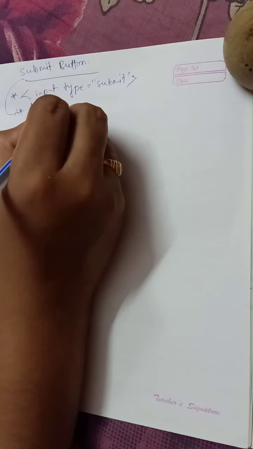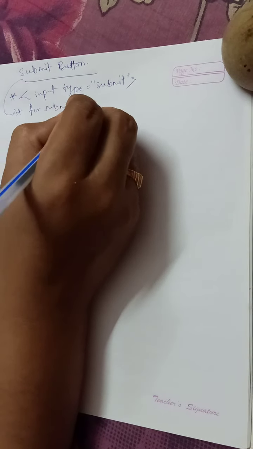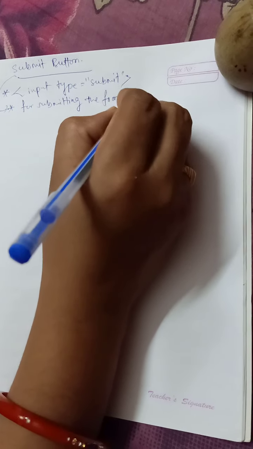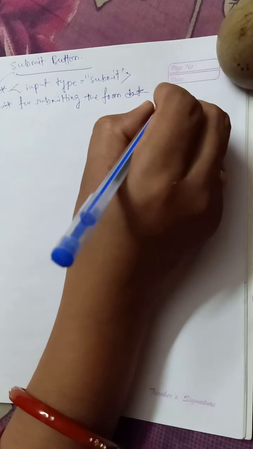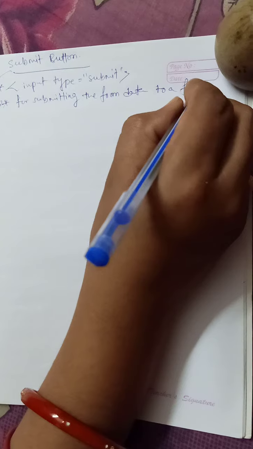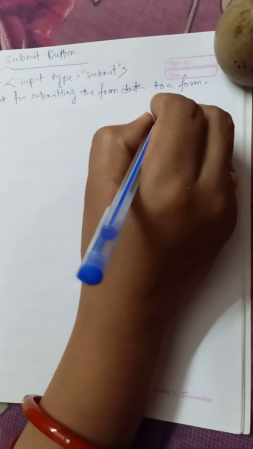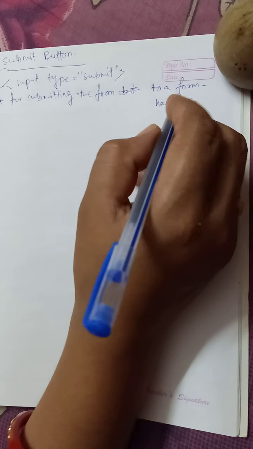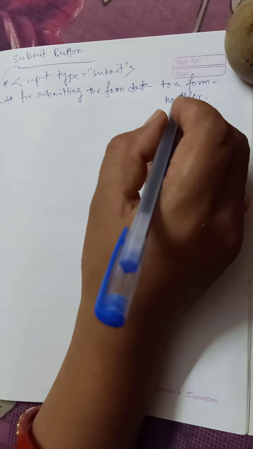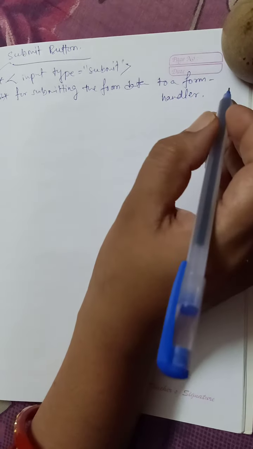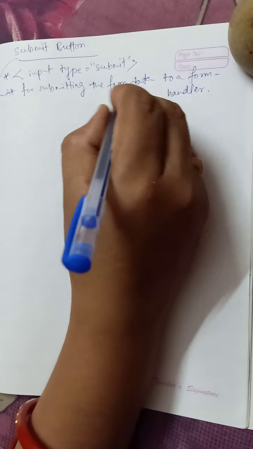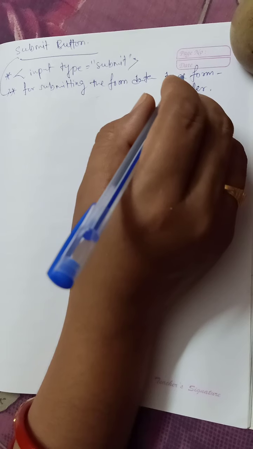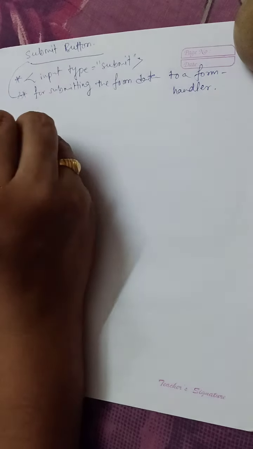For submitting the form data to a form handler. So what is a form handler? It is typically a page on the server with a script for processing these input data. The form handler is specified in the form's action attribute.